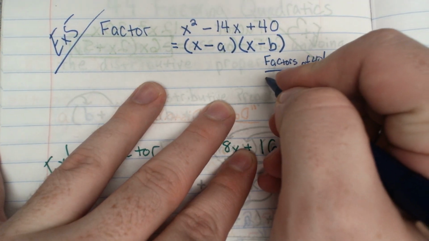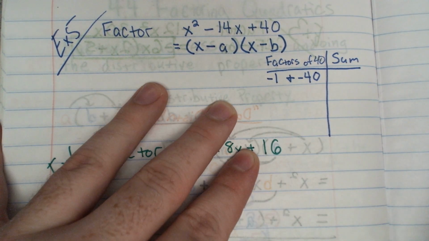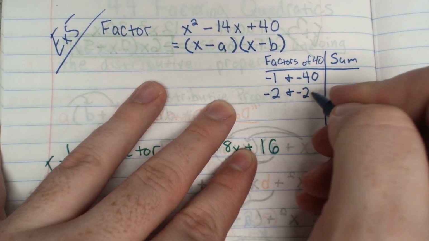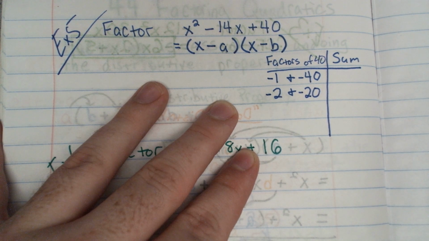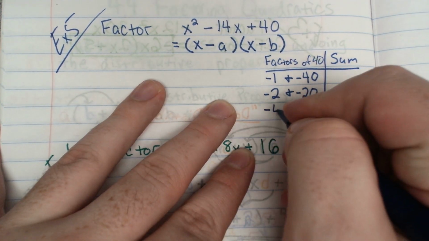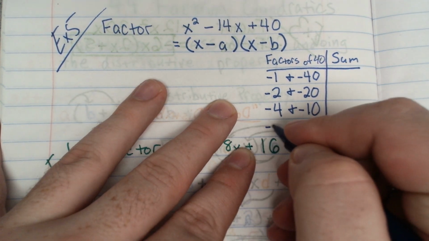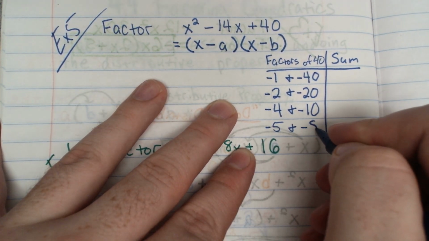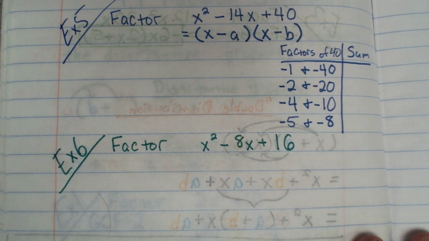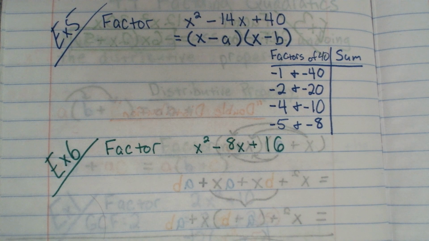So we can have -1 and -40. 2, or in this case, -2 will go into 40. -2 times -20. -3 will not go into -40, but -4 will when multiplied by -10. And -5 will when multiplied by -8. And then -6 and -7 both will not go into 40. So these are all of the ways we can multiply integers to get to 40.